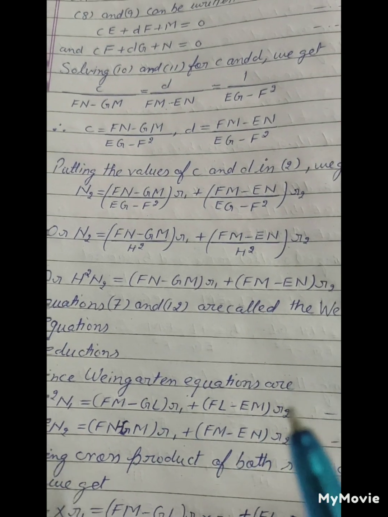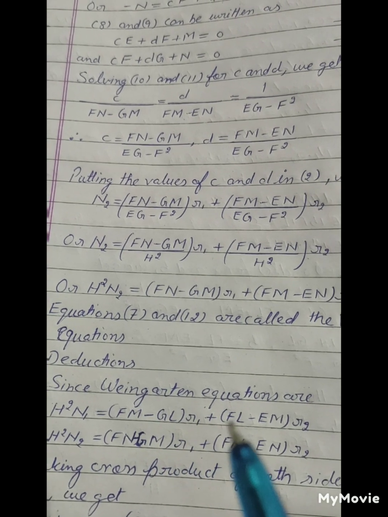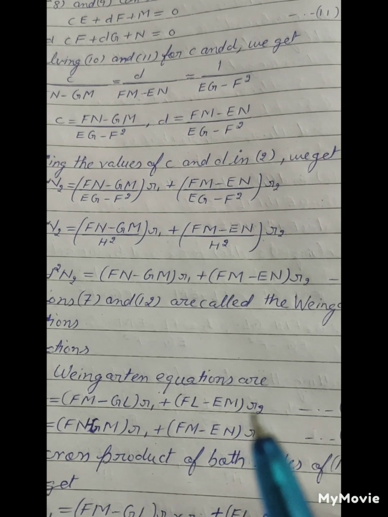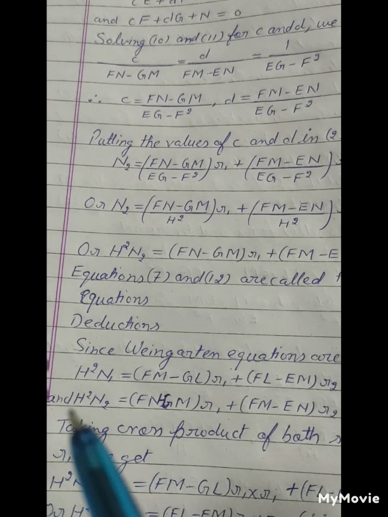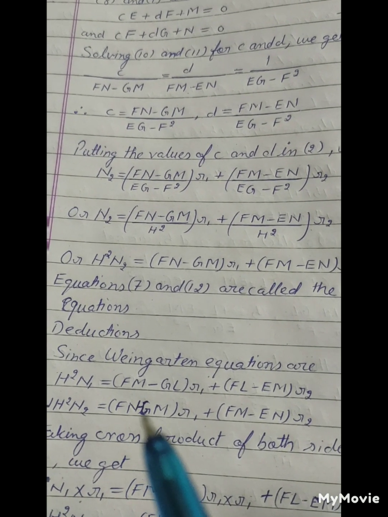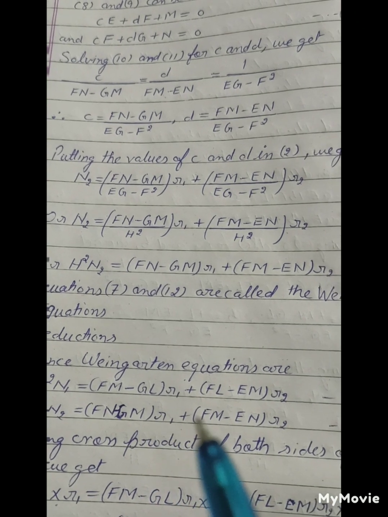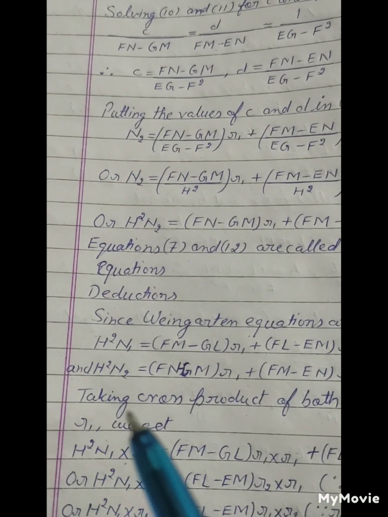Deductions: since the Weingarten's equations are h squared n1 equals to fm minus gl into r1 plus fl minus em into r2, equation 13, and h squared n2 equals to fn minus gm into r1 plus fm minus en into r2, equation 14.